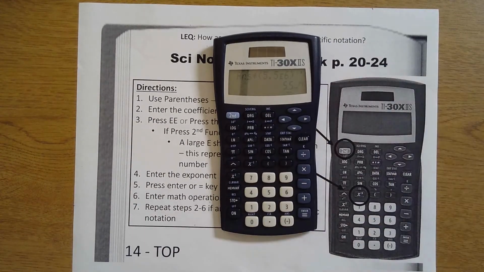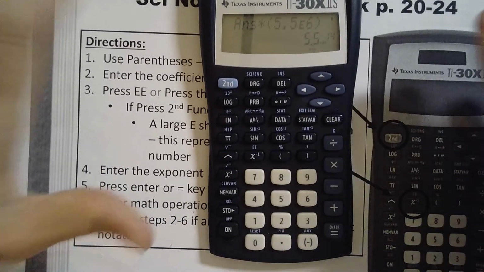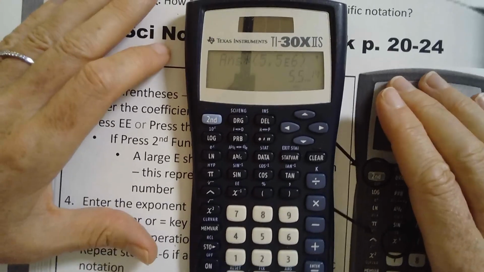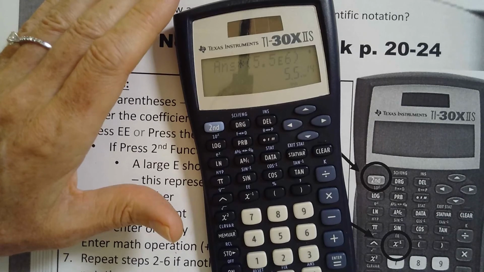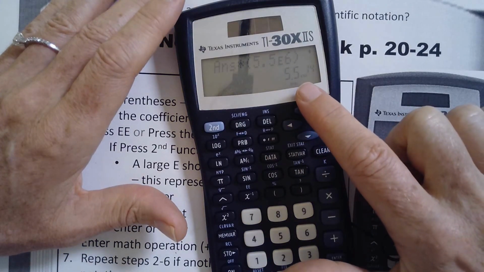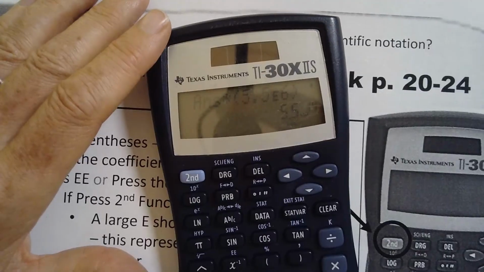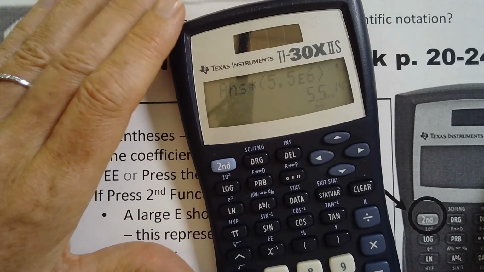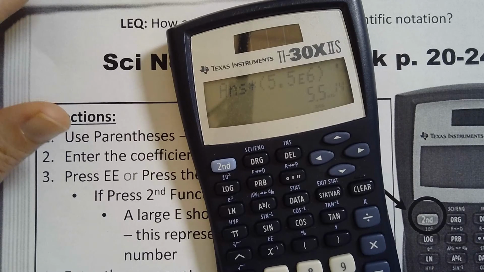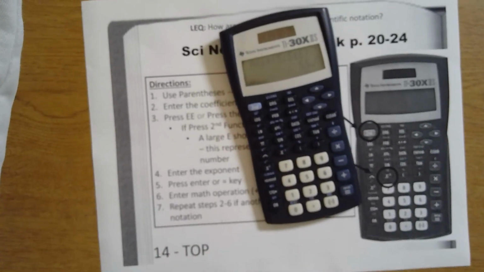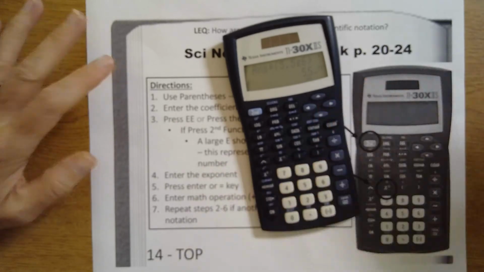I'll bring this down, see if we can get this clearer for you so you can actually see it. It is pretty small, right? But it says 5.5, and then right here it says times 10. It's really tiny. It's not helping probably. Times 10, and then to the 14. So that would be your number. My apologies, here we are. Maybe good enough, okay?